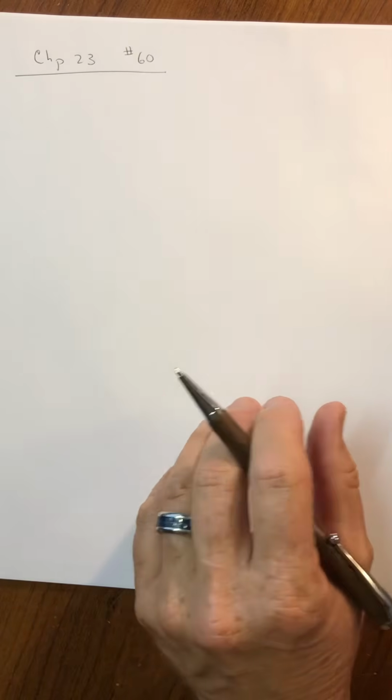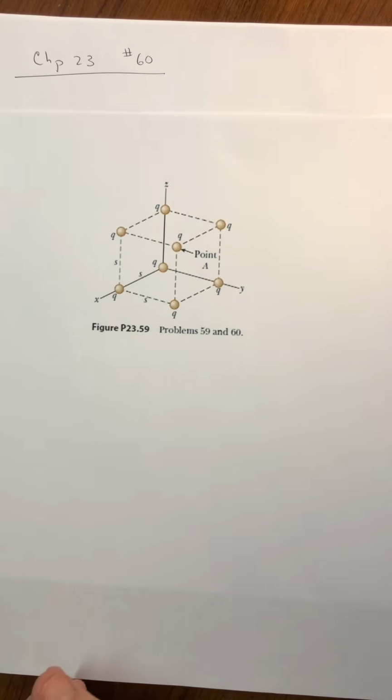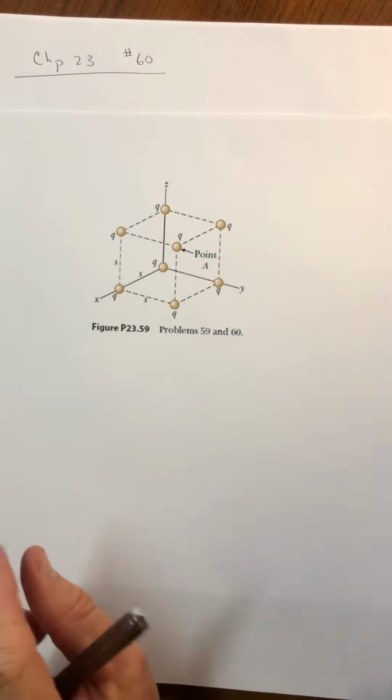The problem says this. It says, consider the charge distribution as shown in the figure. So I printed up the figure here so you guys could see it. Or at least that's half the reason. The other half is really what I want to talk about here. And so it says, A, show that the magnitude of the electric field at the center of the face of a cube has the following value, 2.18 times Coulomb's constant times the charge divided by the side squared. And then it goes on to B, what direction is the electric field at the center of the top?